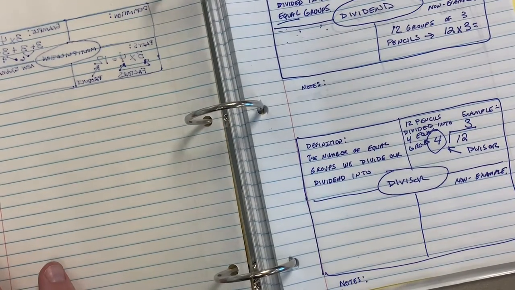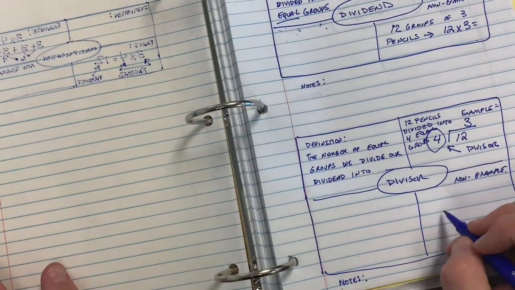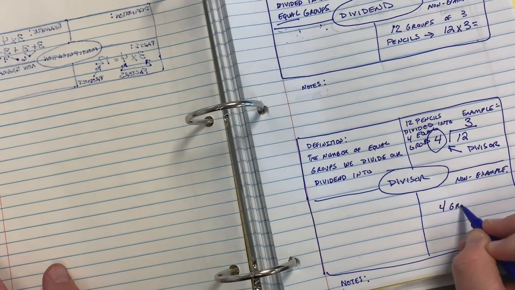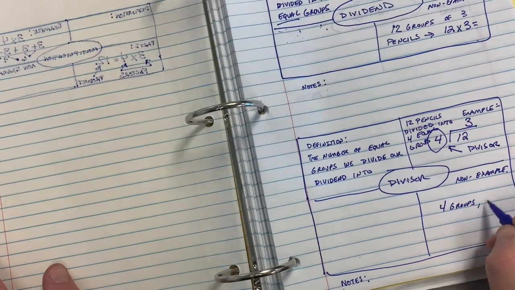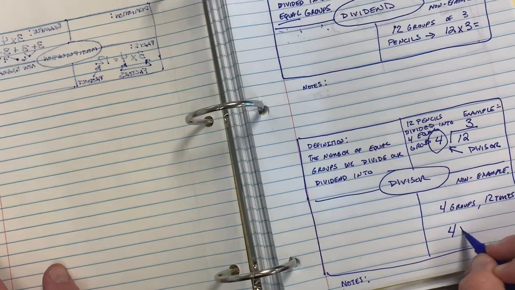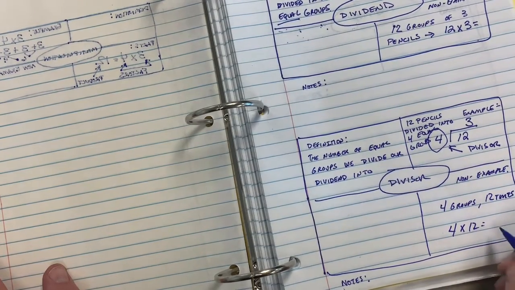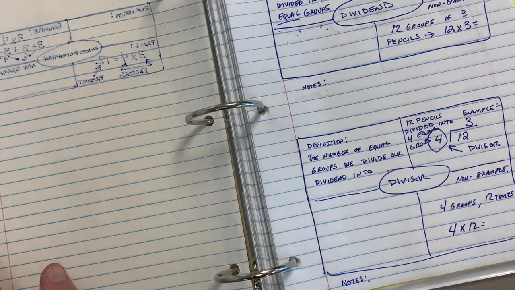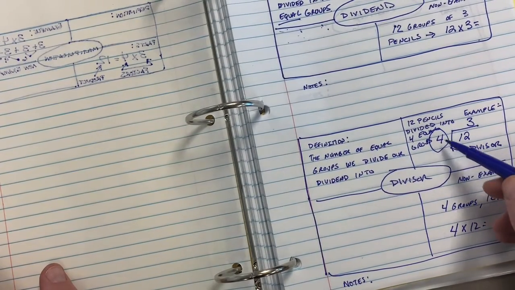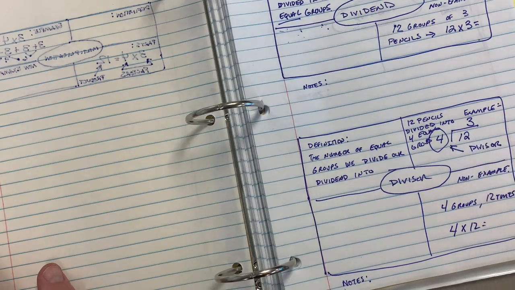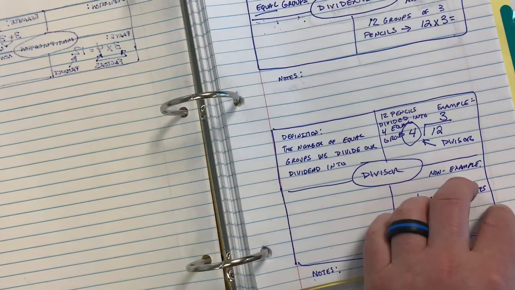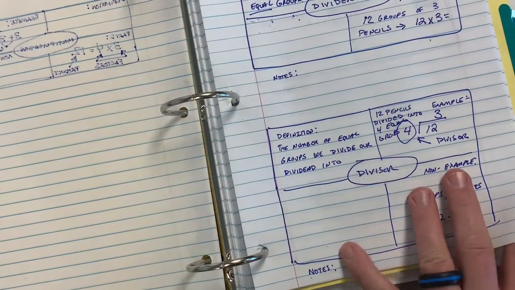Again, a non-example. Let's say 4 groups, 12 times. Again, this is going to be 4 twelve times, which would be multiplication. That is not an example of the divisor. The divisor is going to be this number, the number of groups that you're going to be breaking the dividend into. Again, if you have other notes or anything else you want to take down while we're moving through here, go ahead, there's room for you to do so.